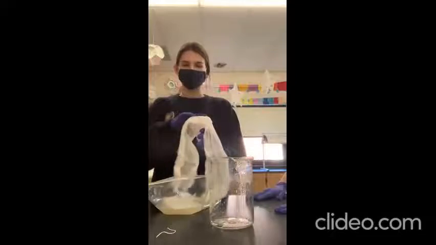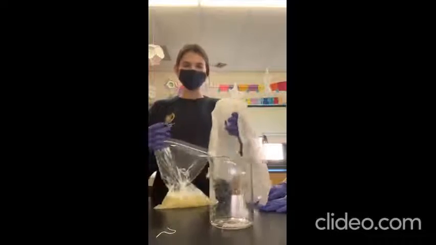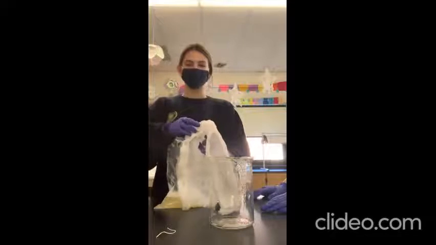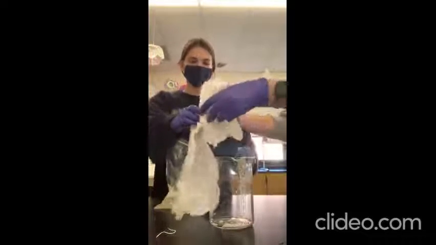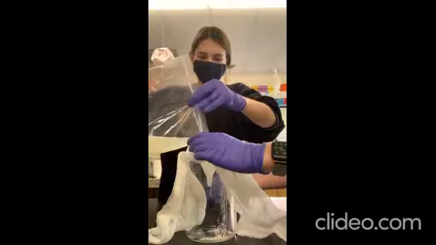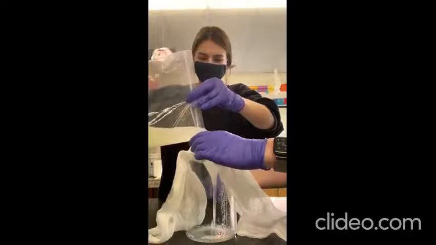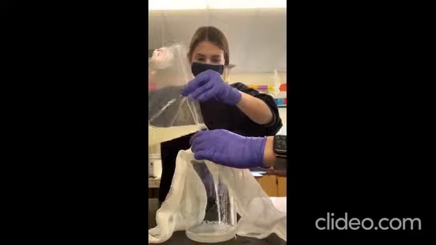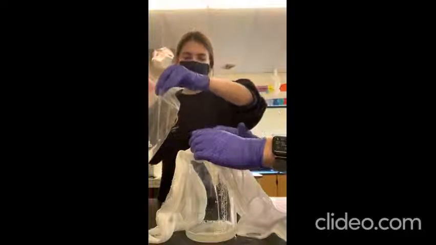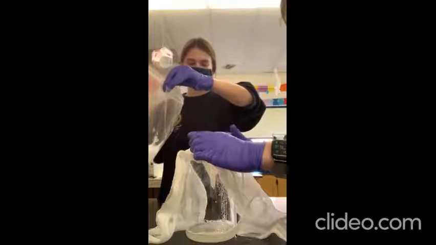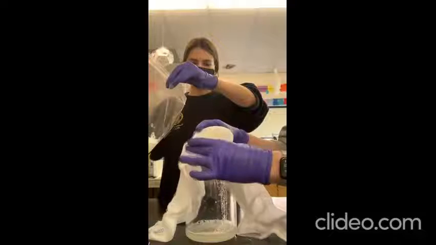So for our next step, we're going to pour the filtrate back into the beaker with a filter to make sure no lumps get through. We have to stop every couple of seconds to make sure the mixture is actually getting through.